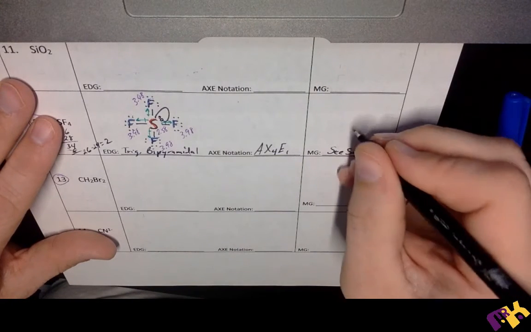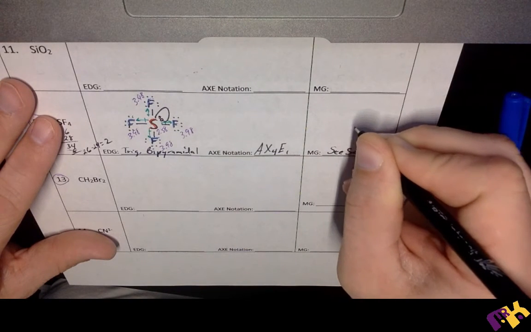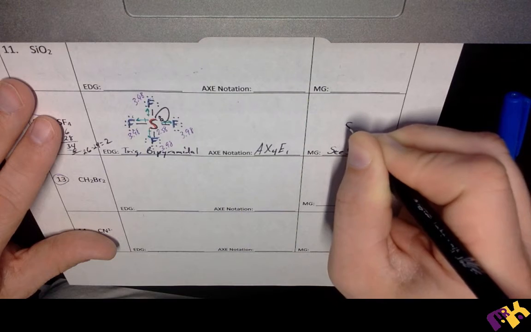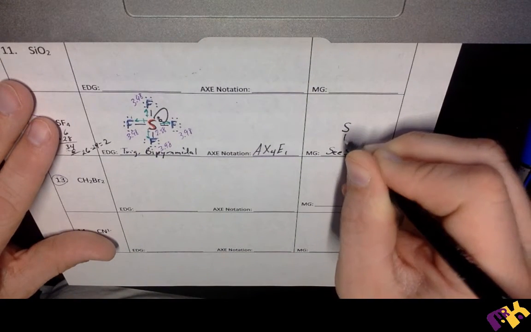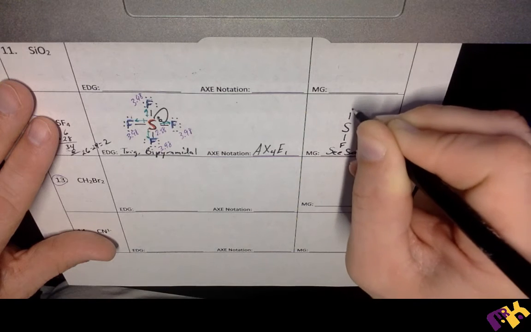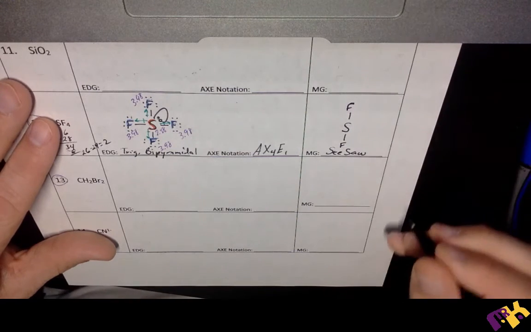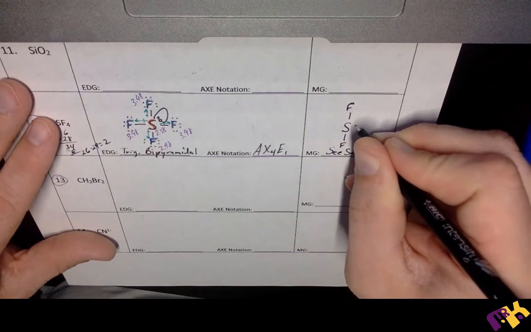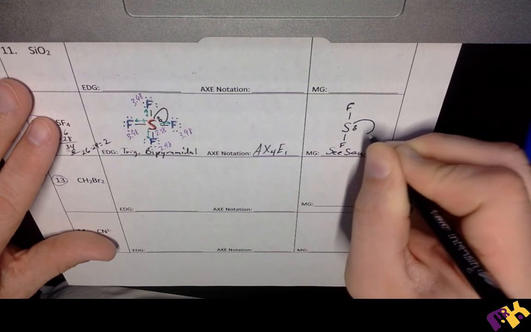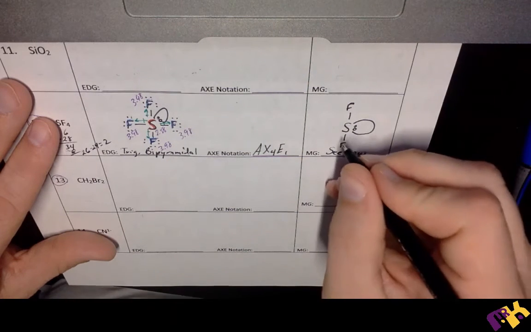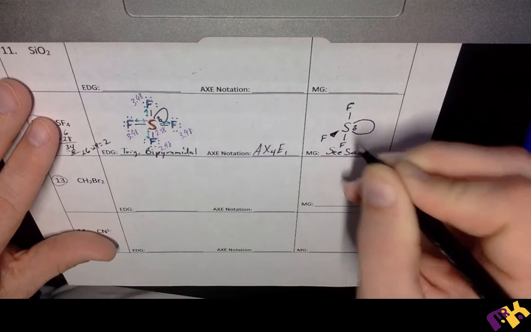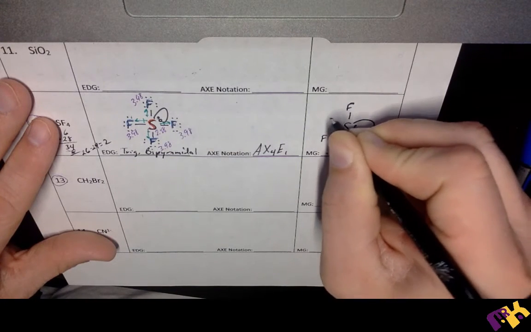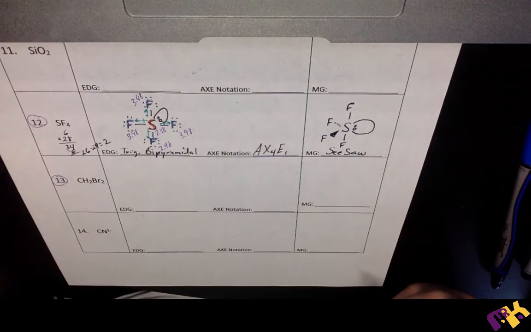Let's put, in our 3-dimensional sketch, sulfur here, and then our north and south pole fluorines. Then we're going to put a lone pair over here, and we would have a fluorine that comes towards us off the page and a fluorine that goes away from us into the page.